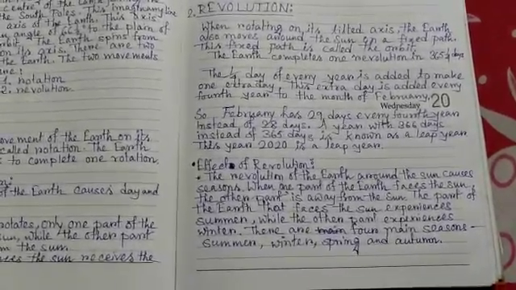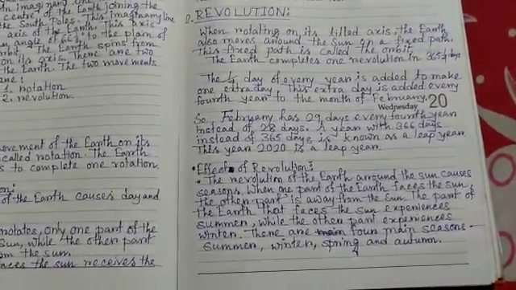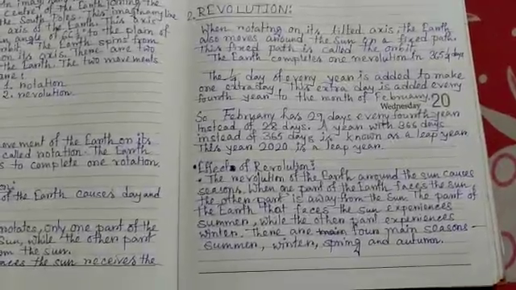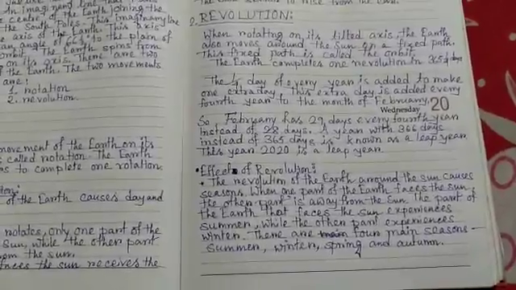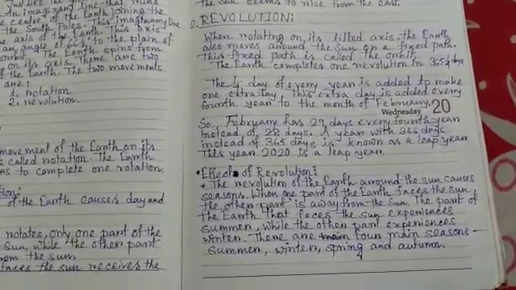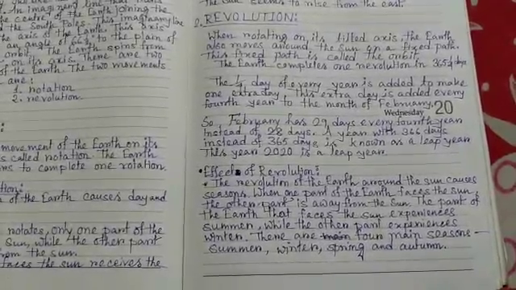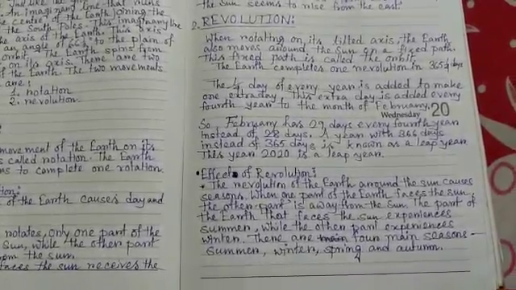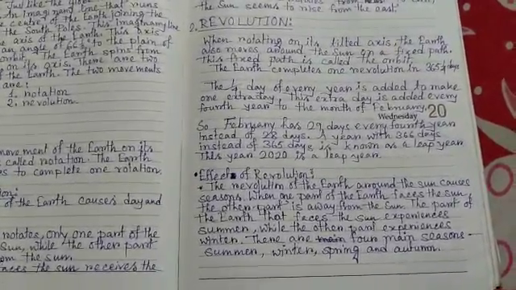So, the changing of the seasons is also caused by the revolution of the earth. Which part of the earth faces the sun? There remains summer, and the other part remains away from the sun, and there remains winter. And the 4 main seasons of the earth are summer, winter, spring, and autumn.